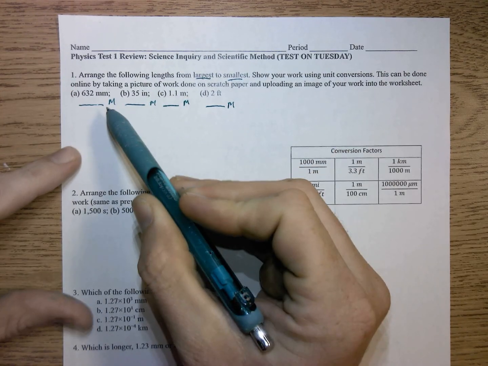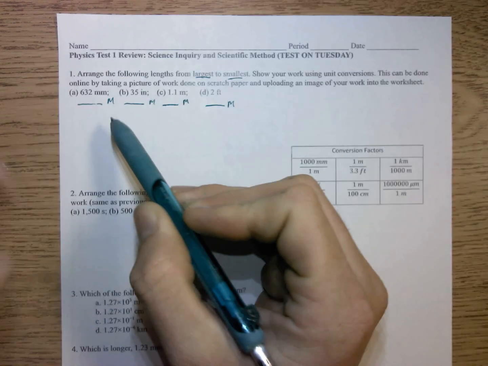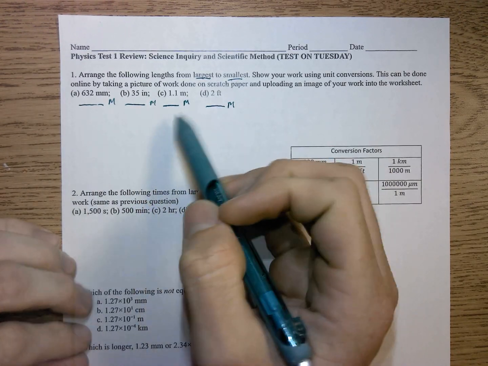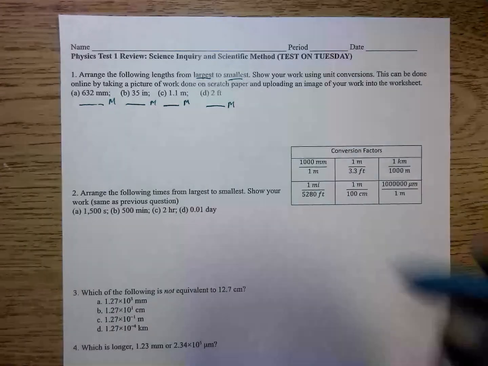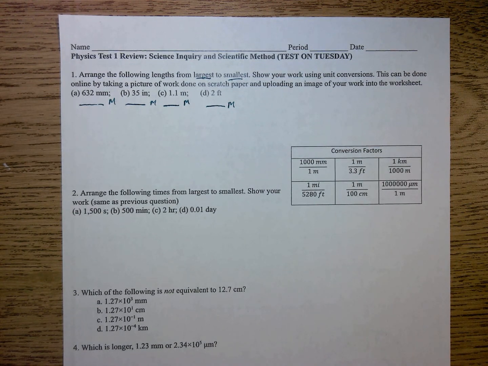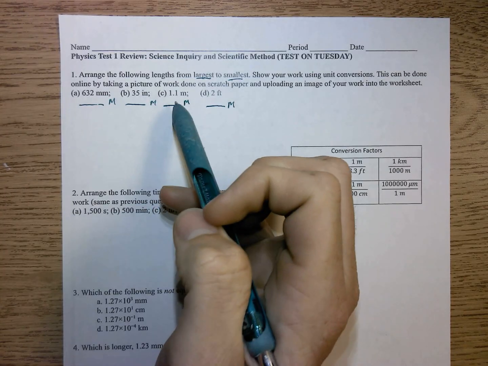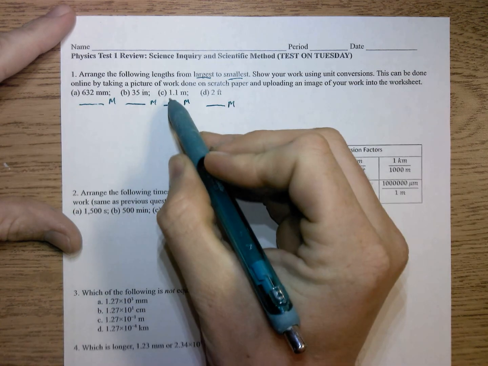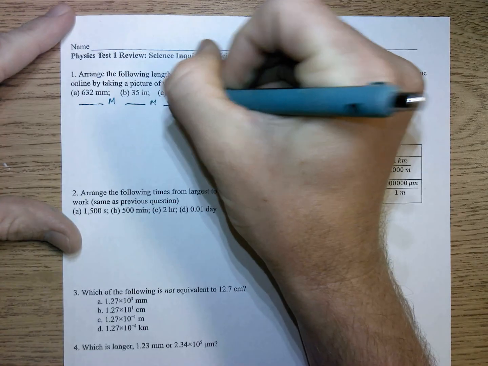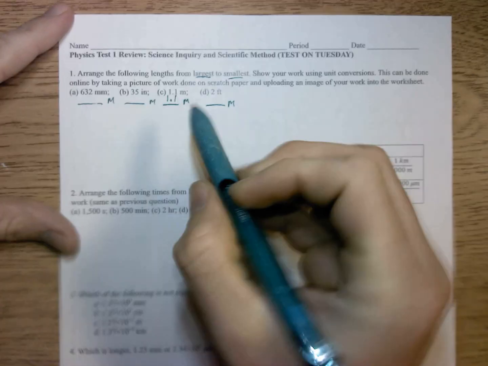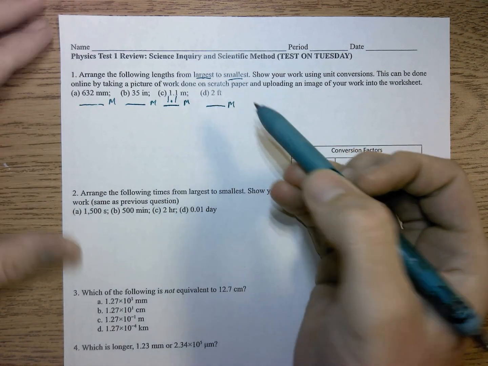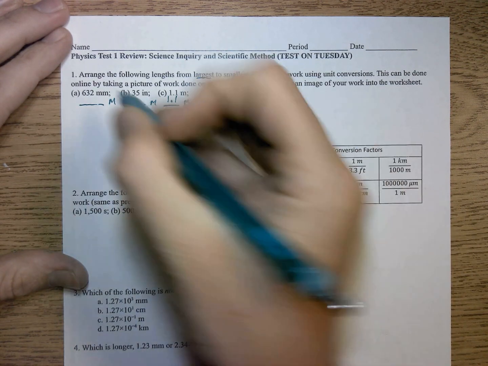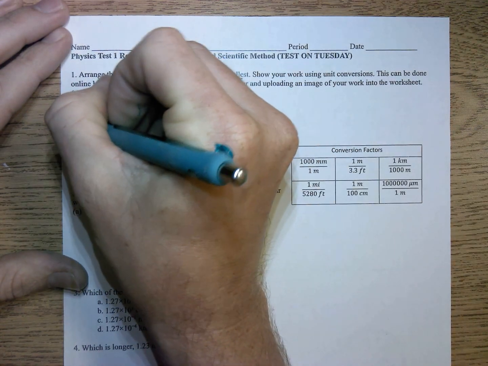But anyways, let's continue. Now, I let my class choose which one they wanted to see. Some of them wanted to see letter A and some of them wanted to see letter B, right? Obviously, C is already in meters, so we can just rewrite that 1.1. And letter D is in feet. So let's go ahead and look at letter B because I think that's a better one to see.